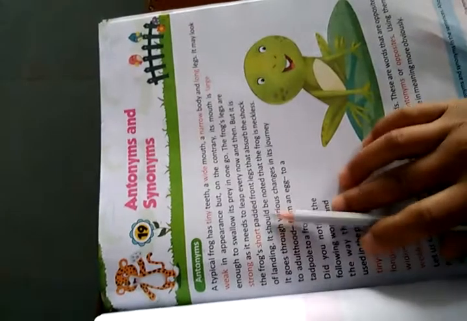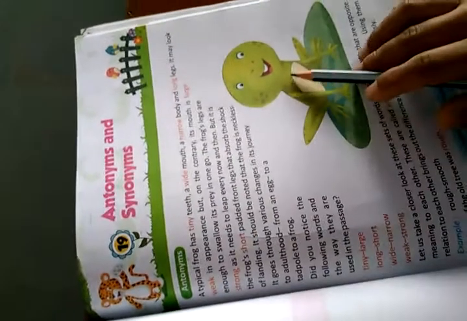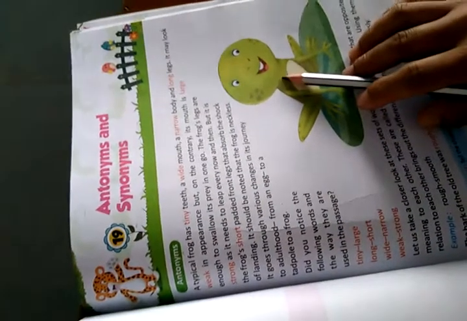Okay, it should be noted that the frog is neckless. A frog has no neck like ours. Neckless, there is no neck, it is solid.